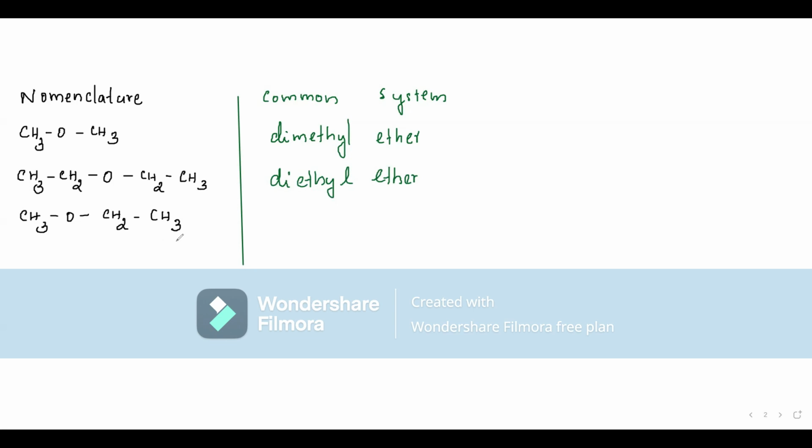Now, in the third example, the groups on either side of oxygen are different. One is a methyl group and the other one is an ethyl group. So this is named as ethyl methyl ether. I arranged the groups in alphabetic order.